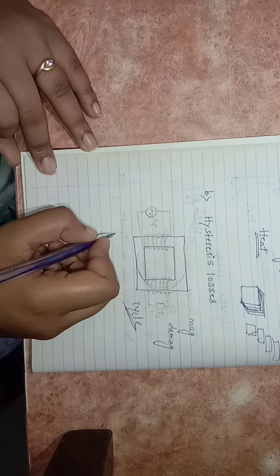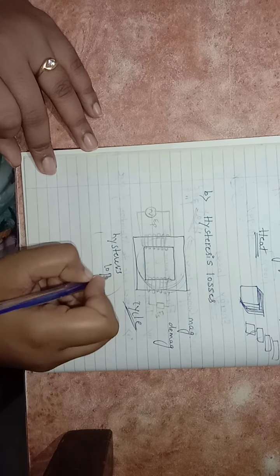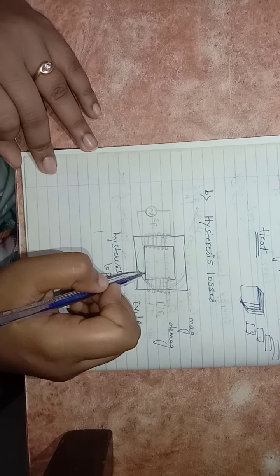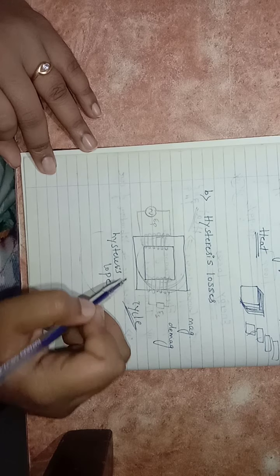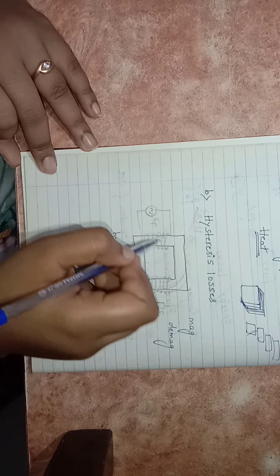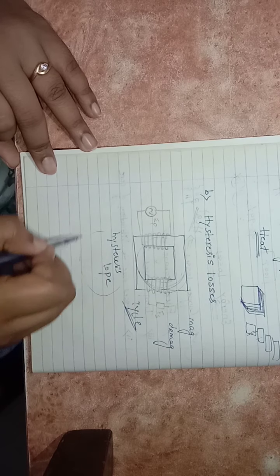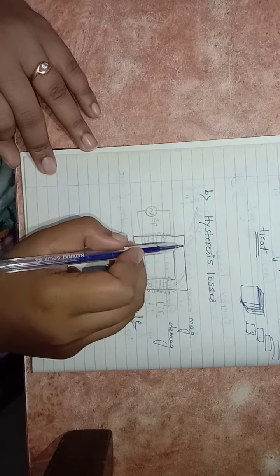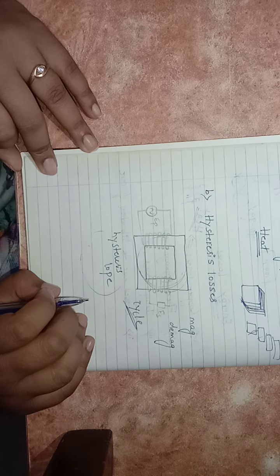The area of one hysteresis loop. Whatever energy is lost in magnetizing and demagnetizing the iron core, the energy loss in one complete cycle is equal to the area of the hysteresis loop. Such losses are called hysteresis losses. So how can we overcome these hysteresis losses now?